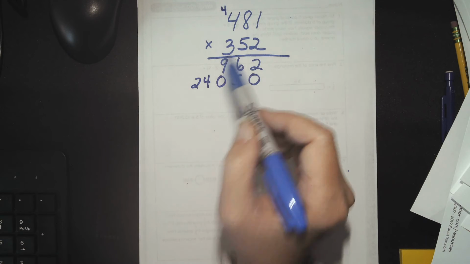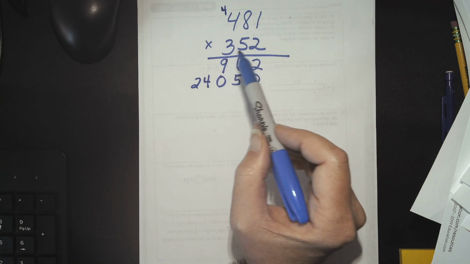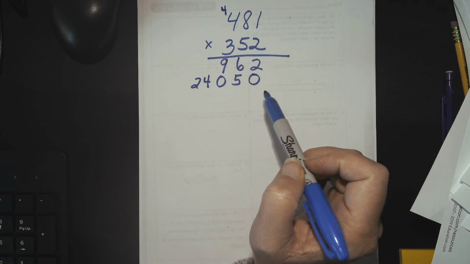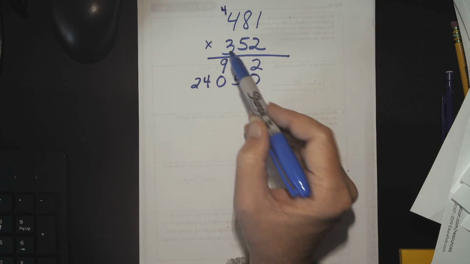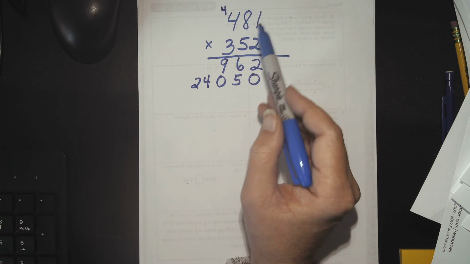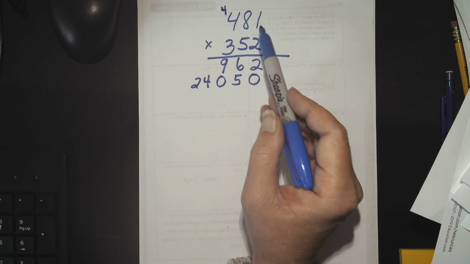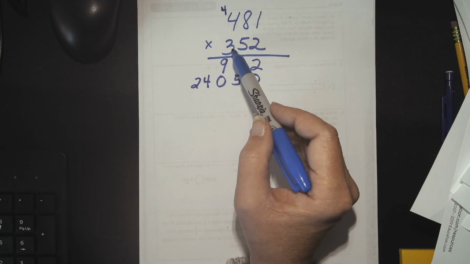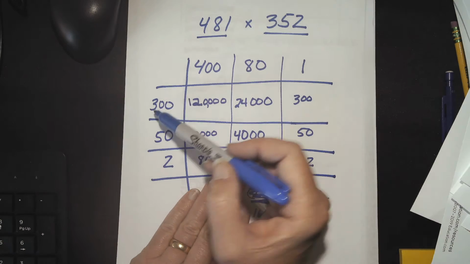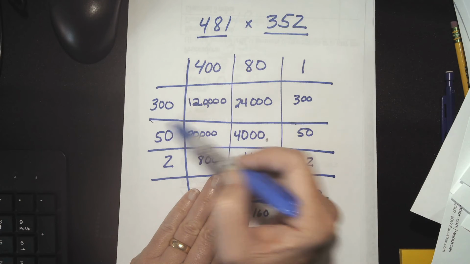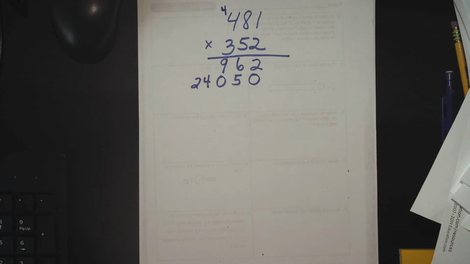Okay, now the only difference between yesterday and today is we're now going to a third number. If I'm multiplying in the hundreds place, what do I need to do first, Sarah? Add 2 zeros. I'm adding 2 zeros because I'm really multiplying 300 times 1, 300 times 80 and 300 times 400. And that's what we did on our area model. Remember, I'm really multiplying by 300, not just 3. And that's why I'm putting the 2 zeros there.